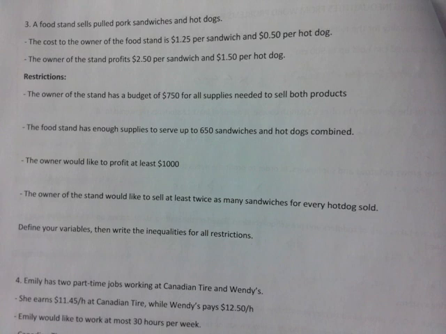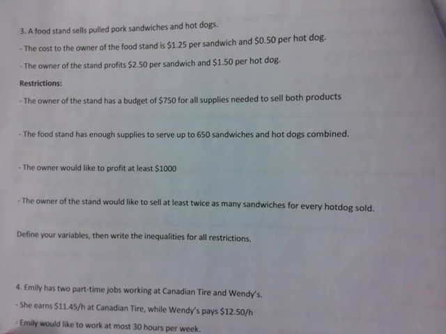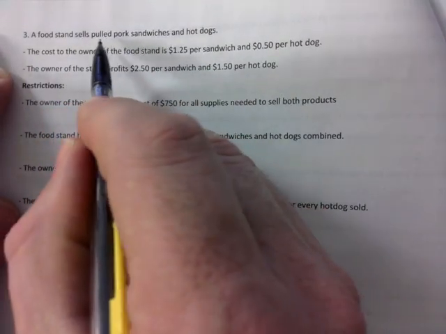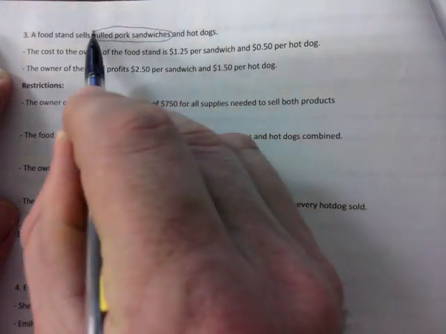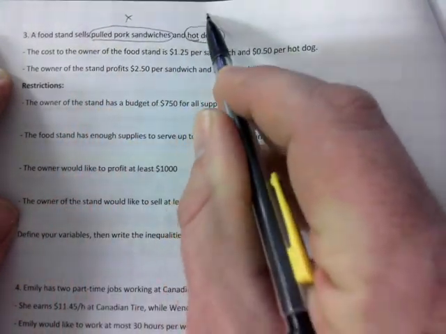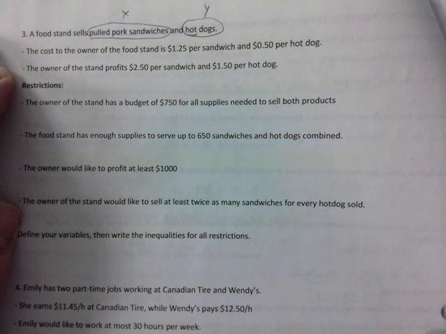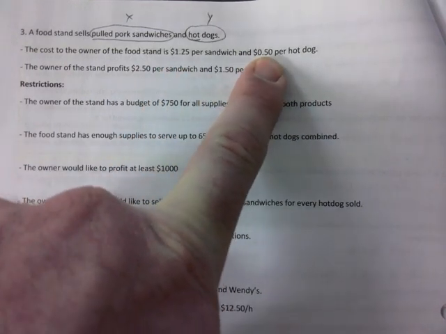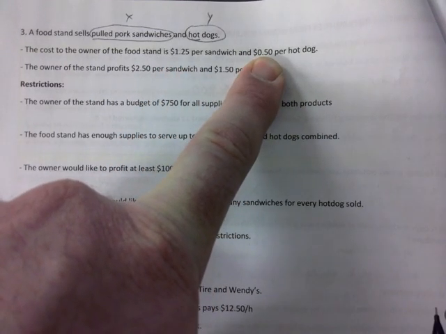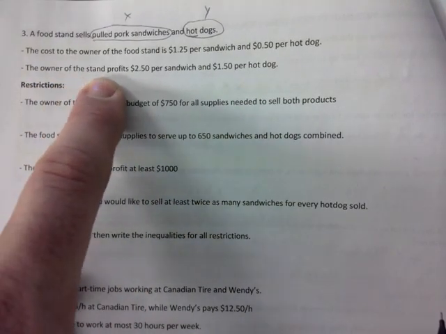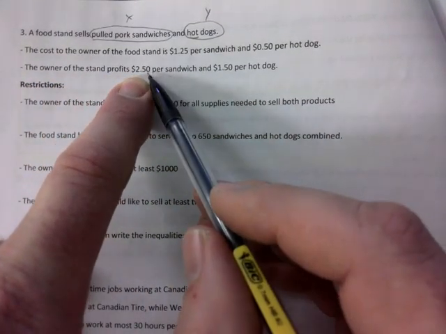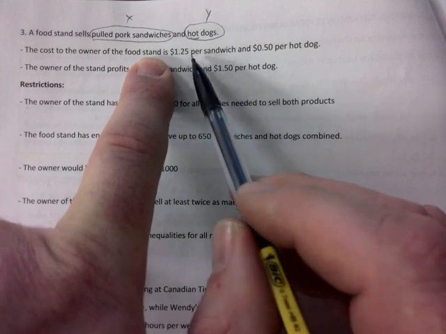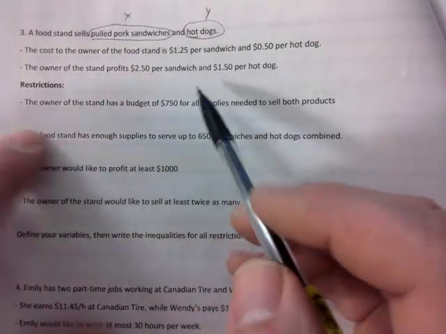I'm going to give some stuff away that will help you wrap your head around this. A food stand sells pulled pork sandwiches and hot dogs. I think you all know that you're going to get your X and Y out of that. Cost to the owner of the food stand is $1.25 per sandwich and 50 cents per hot dog. The owner of the stand profits, so that means makes, $2.50 per sandwich and $1.50 per hot dog. So both dollar amounts, but one is the cost, one is the profit.